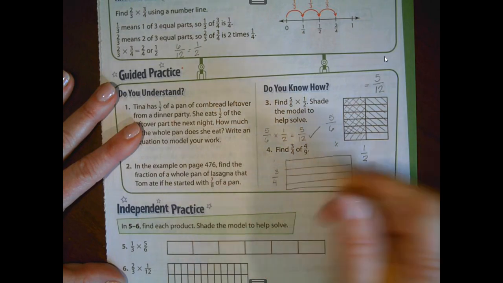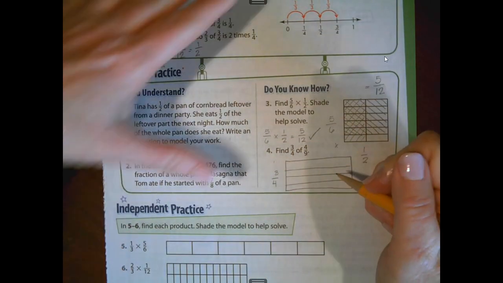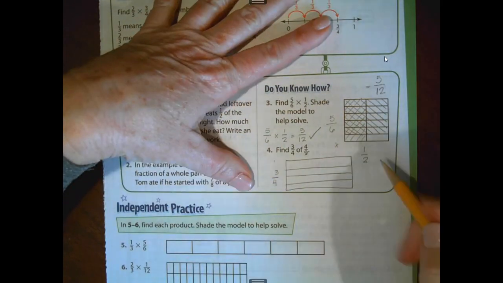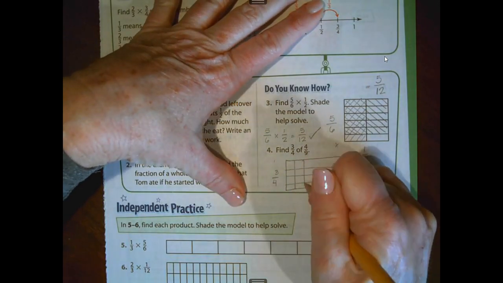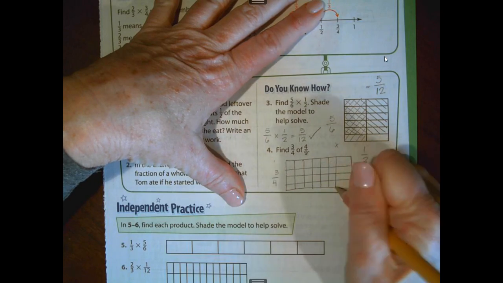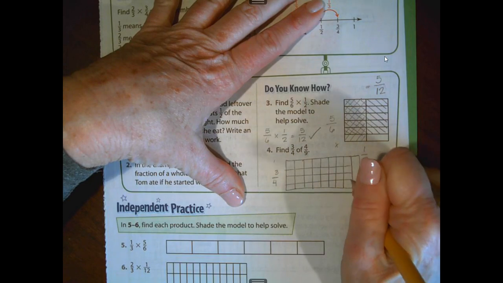So I have 4 rows. All right, 3 of them are going to be shaded in a minute. The columns are 9ths, and I don't have enough, so I'm going to have to make one more.